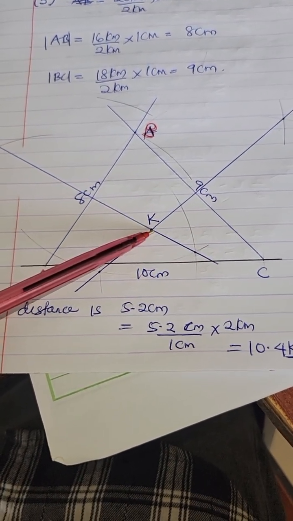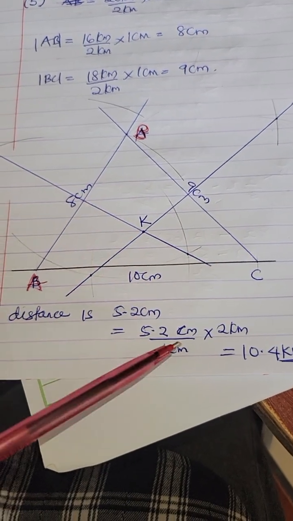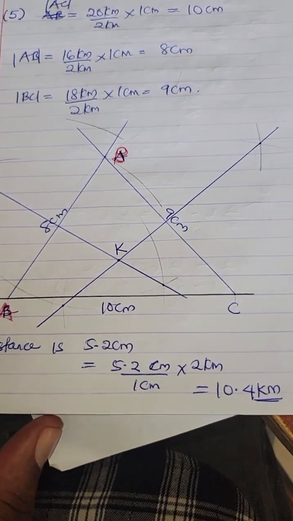That is the point. Now, if you measure AK, BK, and KC, you are going to get 5.2 cm. But to get the distance, multiply it by 2 km, that's 10.4 km.